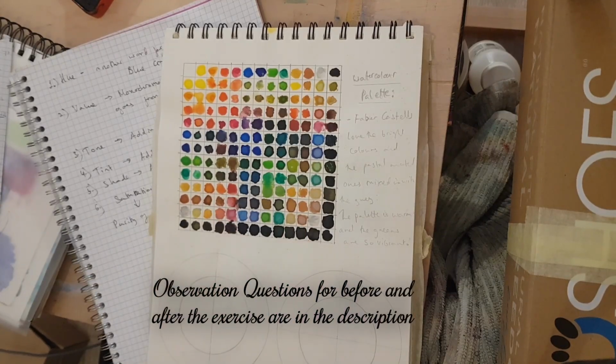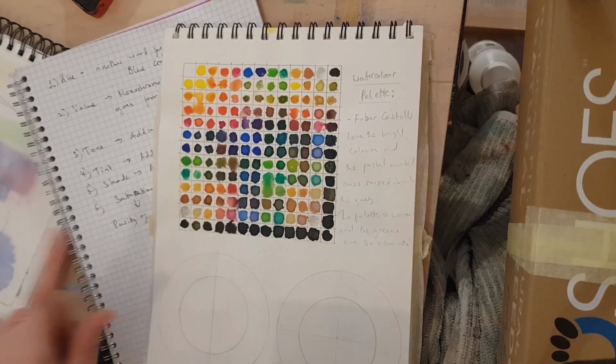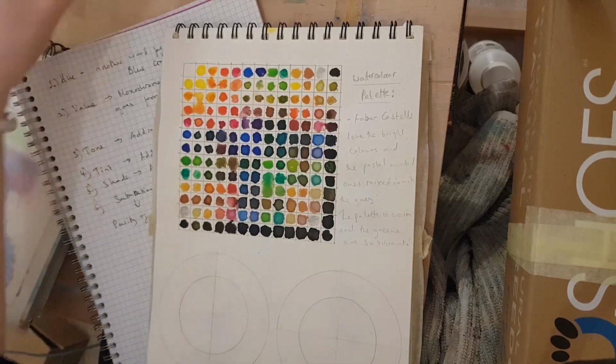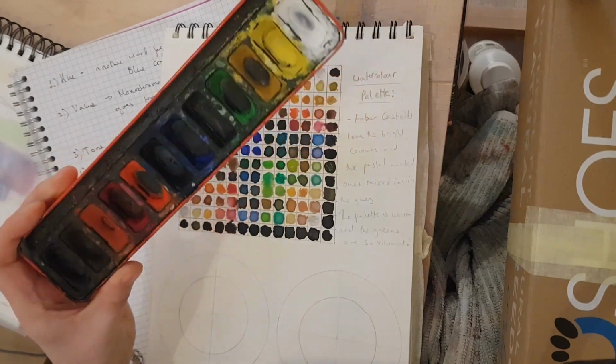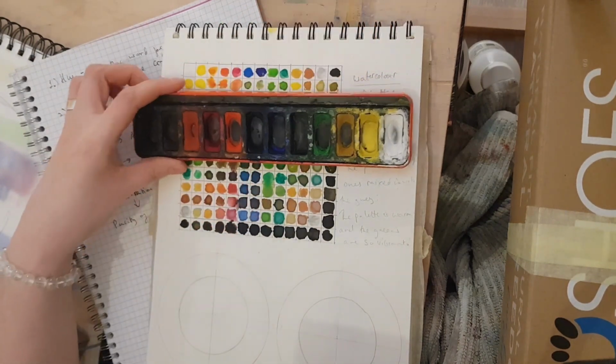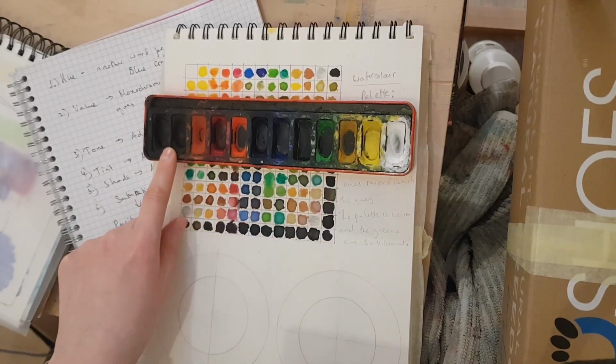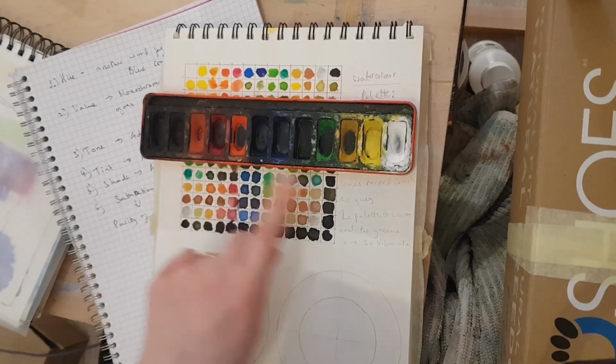I will read the questions out now, and you can have your own observation of your individual color palette. So before you even create this, you want to look at your color palette. For example, it's a different color palette than this one, but you want to observe how the colors are. Is it a warm color palette, do you think? Is it a cold color palette? Is it a bit of both?